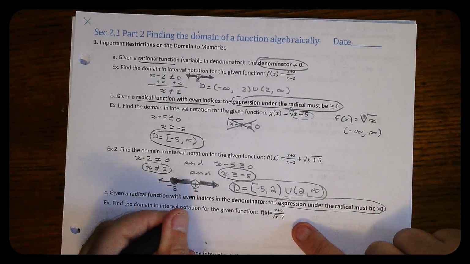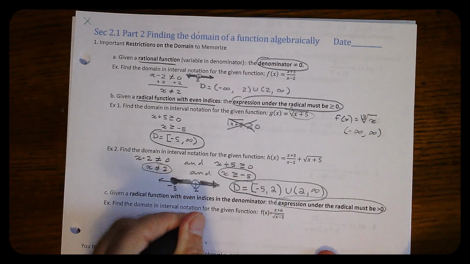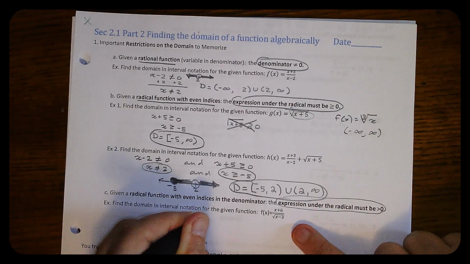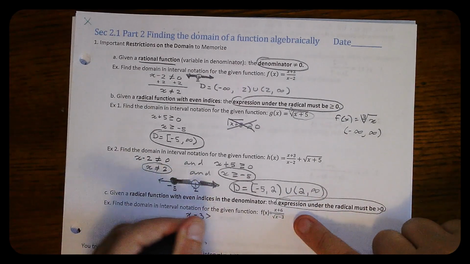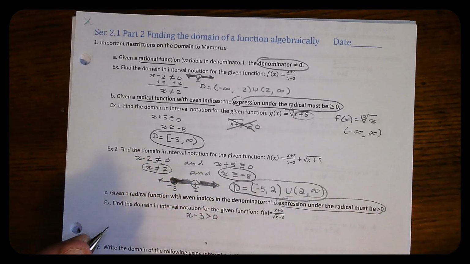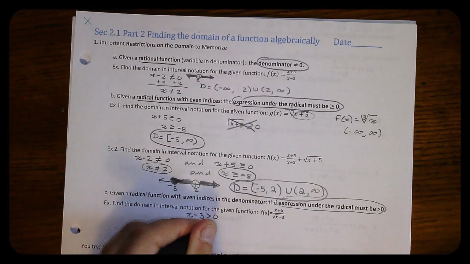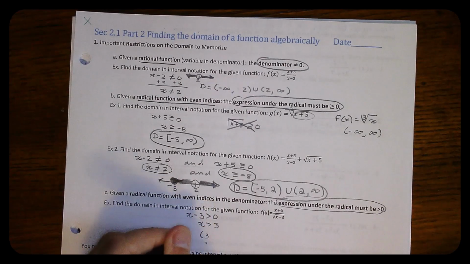So if you had this function, you would just say, okay, x minus 3, it's under a radical. It has to be greater than or equal to 0, but it's in the denominator, it can't equal 0. So x minus 3 is just greater than 0. So if you add 3, you get x is greater than 3, and that domain is 3 to infinity.